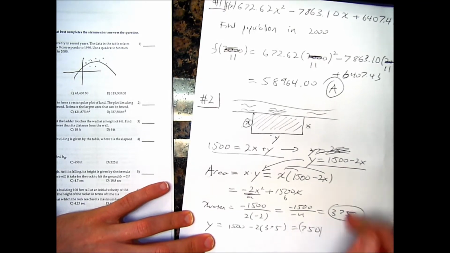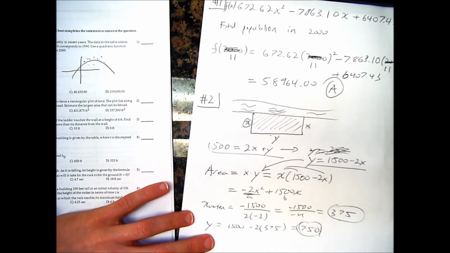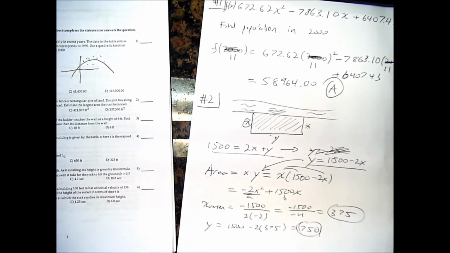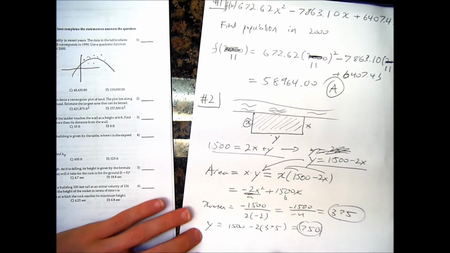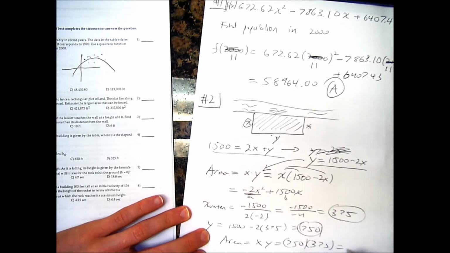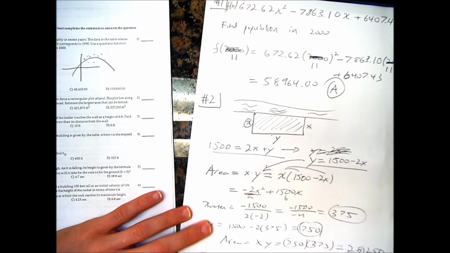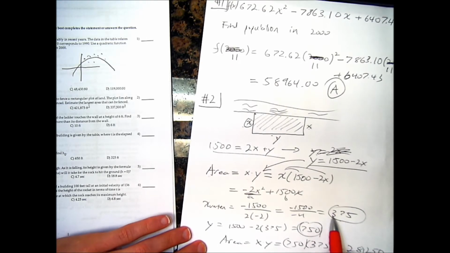And then I just multiply these two numbers, which gives me area equals x times y is equal to 750 times 375, which is 281250, which is A.